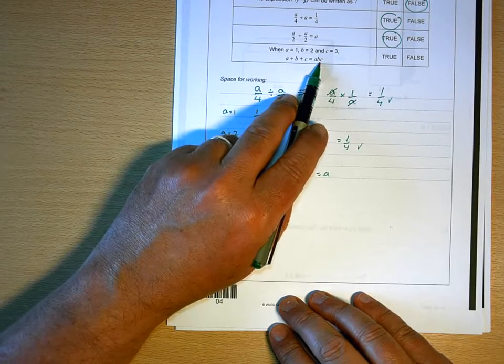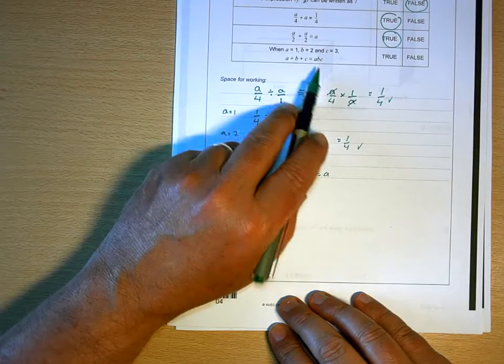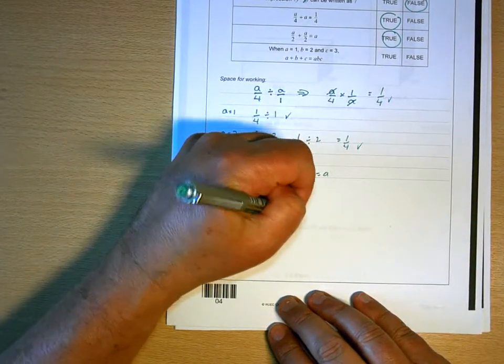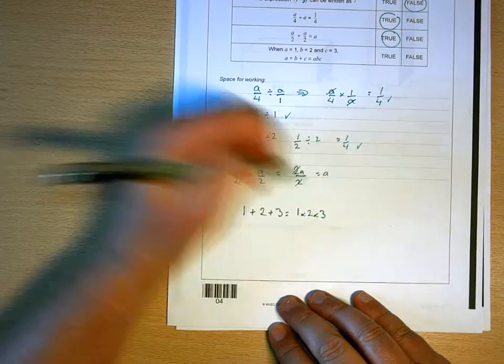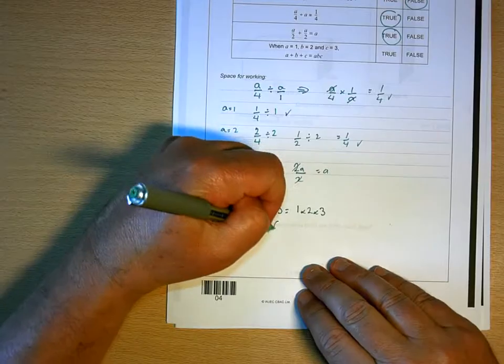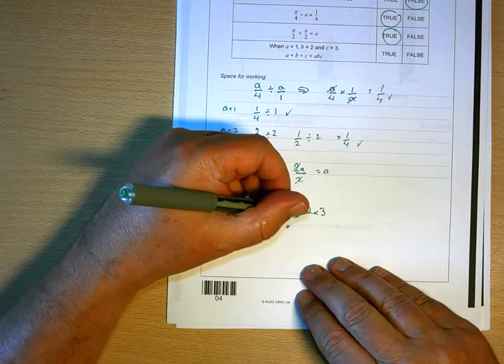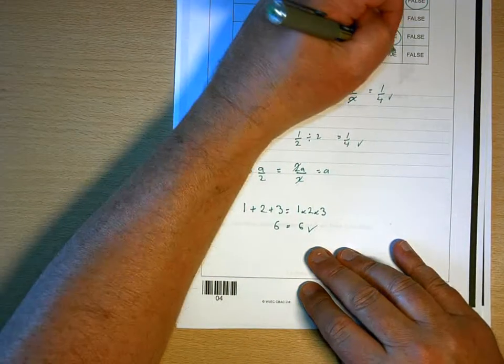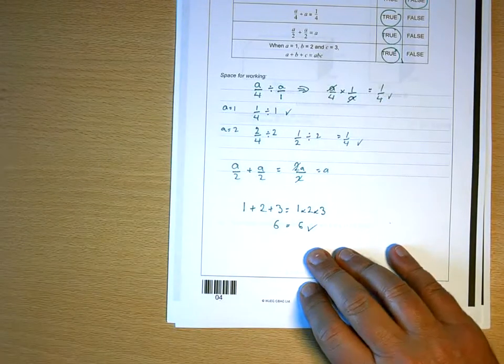In algebra we don't put it in, but as soon as we change from algebra to numbers, we have to put the multiply in. So that's going to be 1 times 2 times 3. 1 plus 2 is 3 plus 3 is 6. 1 times 2 is 2 times 3 is 6. So that is true as well.